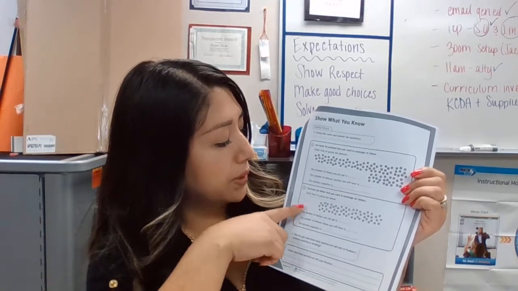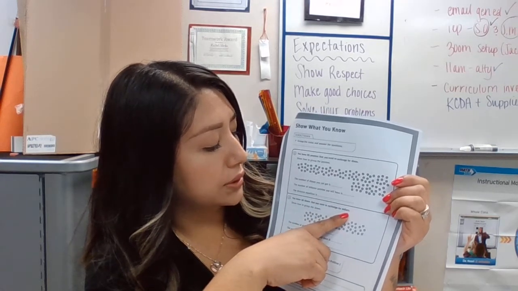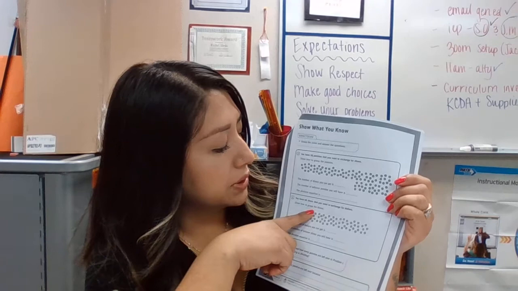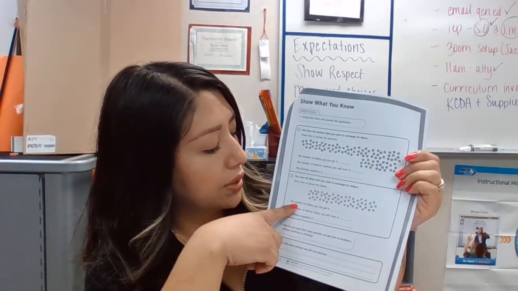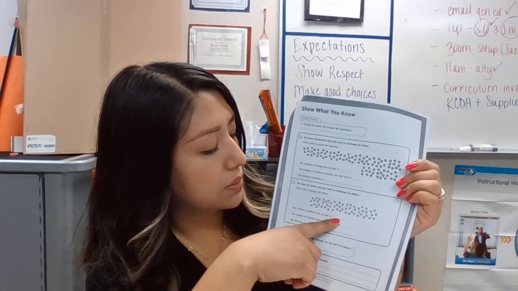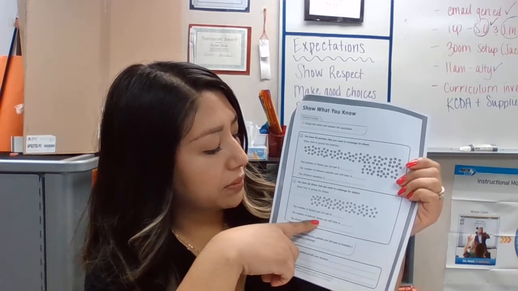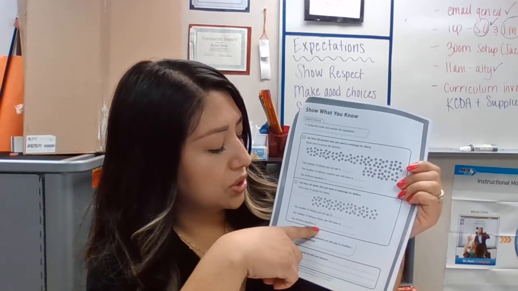And then number 2 reads, you have 56 dimes that you want to exchange for dollars. Show how to group the dimes. So you're responsible for grouping the dimes. And then you need to fill in the rest, which reads, the number of dollars you can get is blank. The number of leftover dimes you will have is blank. And last, the division equation is blank.